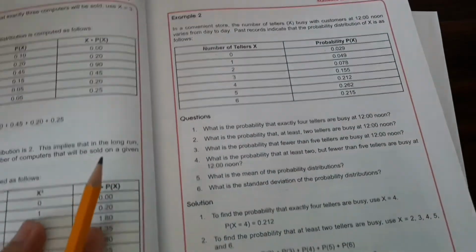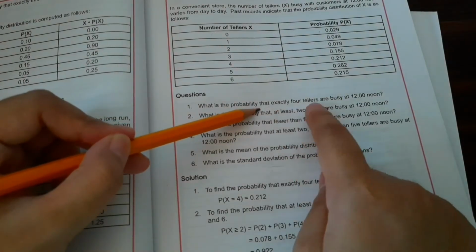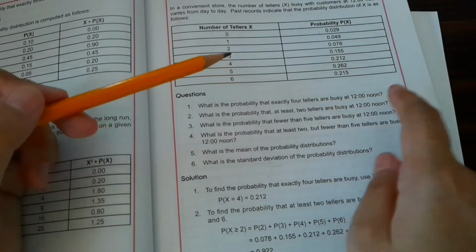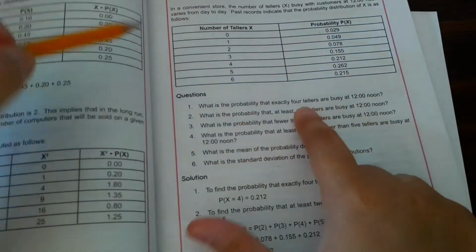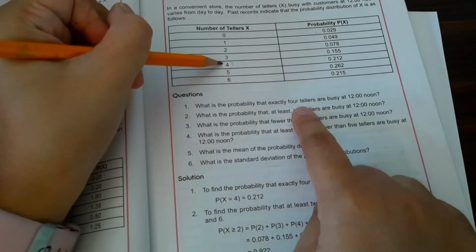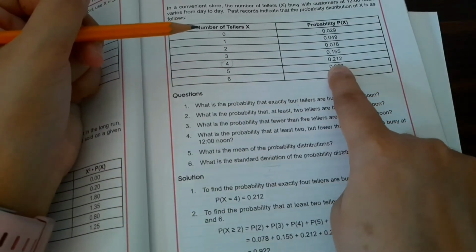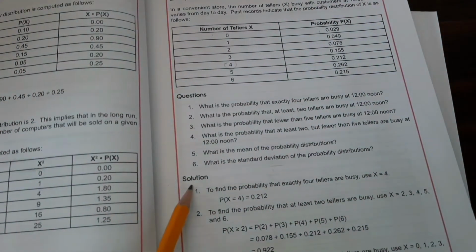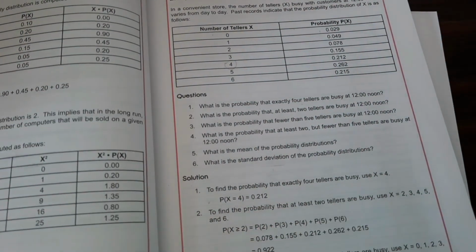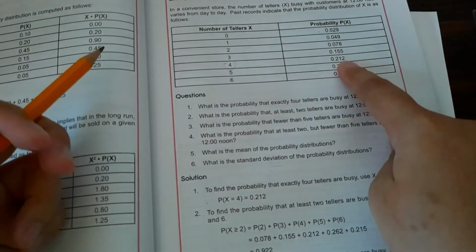So, may mga questions dito. What is the probability that exactly 4 tellers are busy at 12 noon? Titignan nyo lang dito yung exactly na 4 tellers. Ano yung probability niya? Ang probability niya ay 0.212. Ayan, yun na yung ating sagot. So, the solution to find the probability that exactly 4 tellers are busy, use x is equal to 4. Ito yung 4 natin and this is the probability.